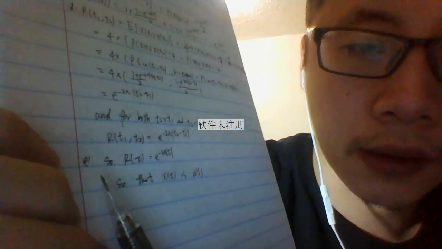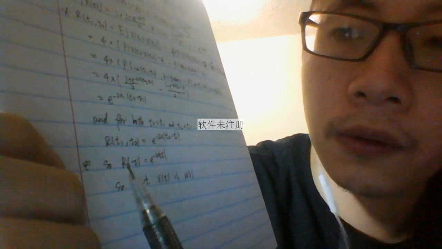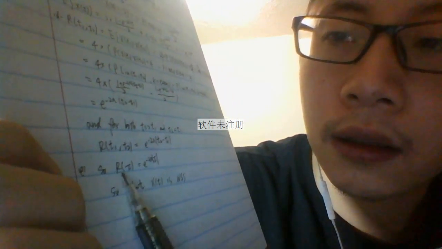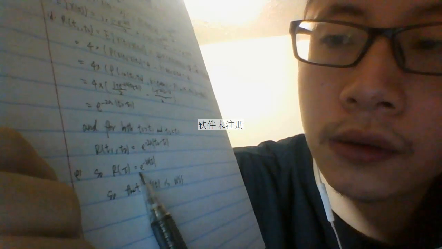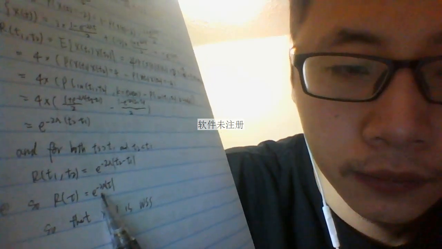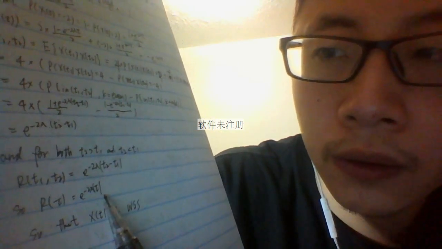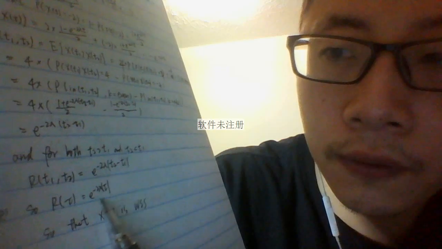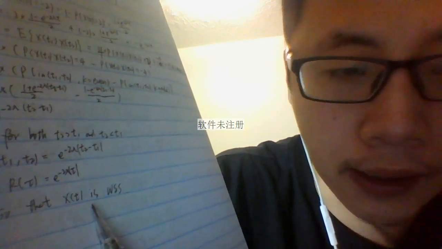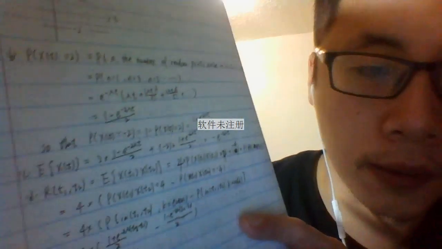And the question E. From the above, we find that R of tau equals e to the power of minus 2 lambda times the absolute value of tau. So it is only a function of tau. So we could say that x(t) is WSS. That's all the solution of problem 2.